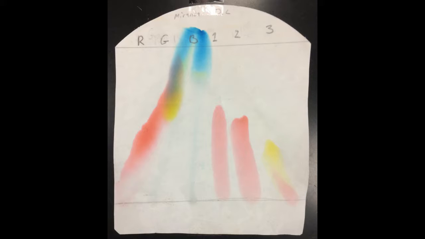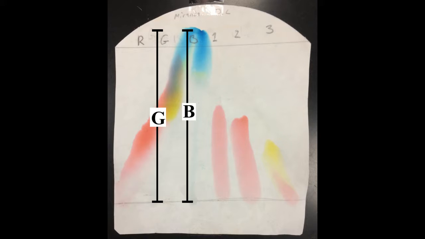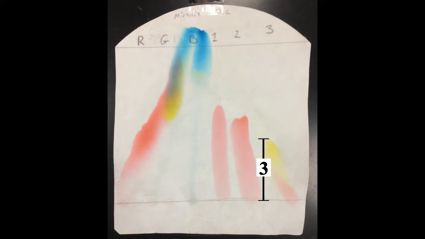Some components of the green dye may have also been separated, but it's hard to tell since it mixed with the red. This happened because the chromatography paper was bent when it was placed inside the beaker with the water. Through the chromatography lab, we have made a conclusion through calculating the RF value that the green and the blue were the most polar and the Kool-Aid 3 were the most non-polar.